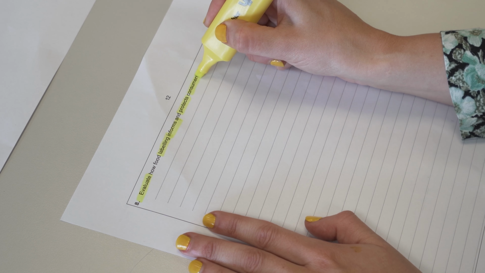And I'm going to go through that process with you now, how we ensure that we get full marks in that section. So when tackling those 10 markers, the most important thing is your highlighter. The first thing you do is read your question. If you don't understand it, don't worry, you can still answer it. So what you do is you go through and highlight the words you understand. So we've got evaluate, we've got food labelling, we've got informs, and we've got protects and consumers.